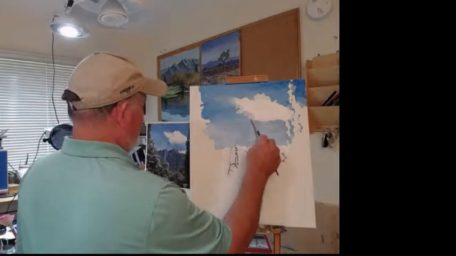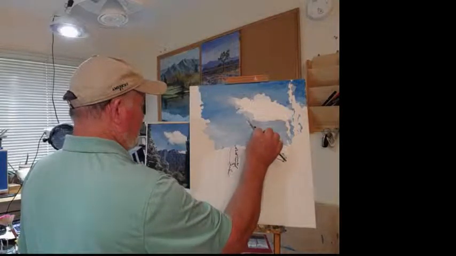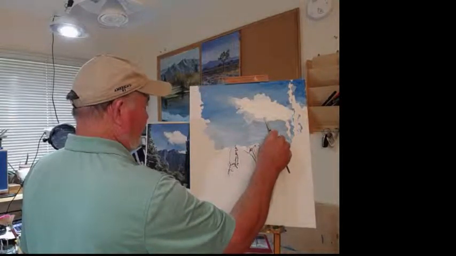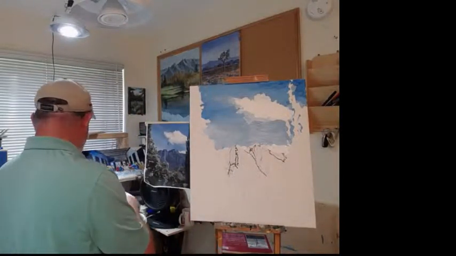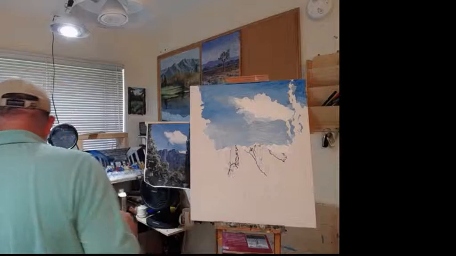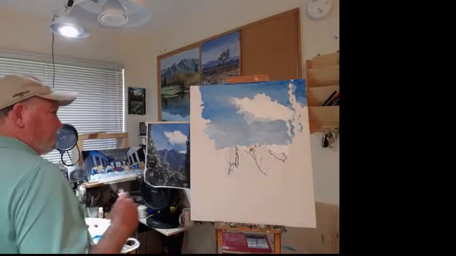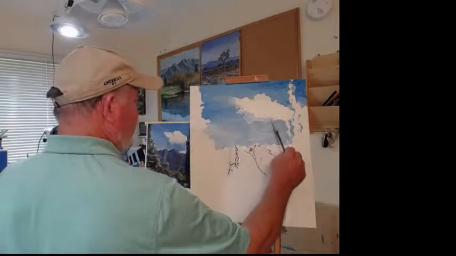Nice, I like it. I just kind of take the brush and roll it. You got to load up your pigment pretty heavy to do this. Don't try this at home unless you're supervised. Haha. Okay.